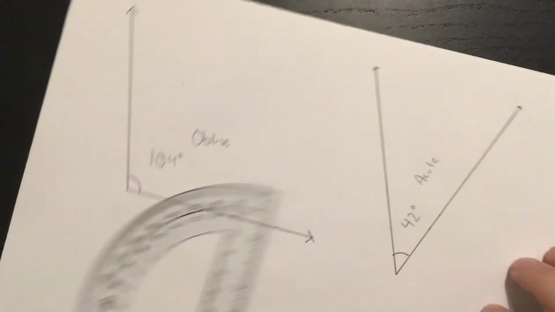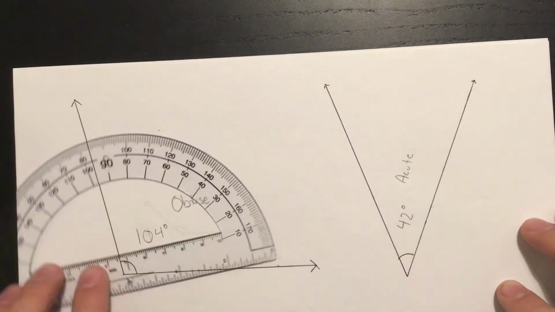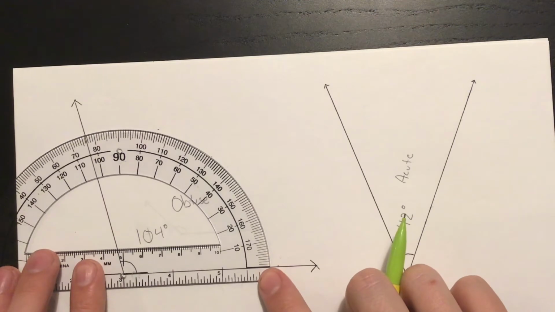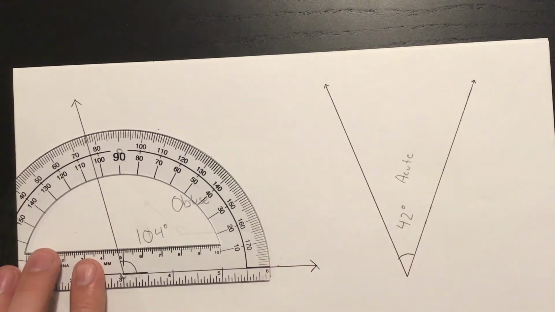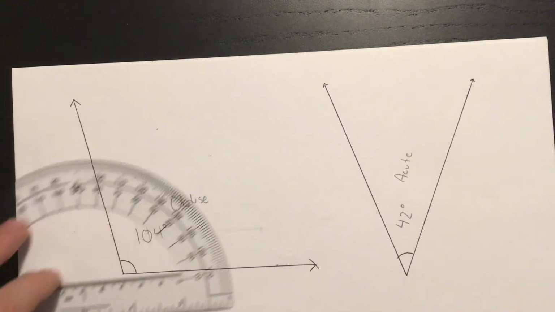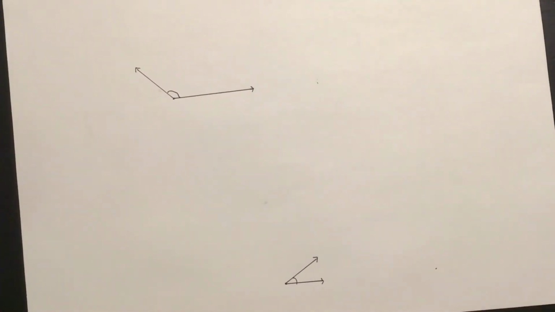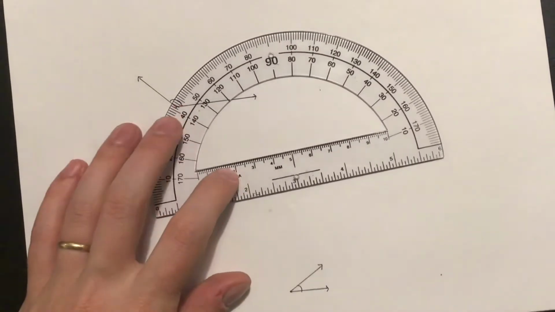So these two angles are both pretty simple because they were long enough to go through the protractor when we lined up our first line. But this isn't always the case. Sometimes we're given angles that are really, really small, or the lines are drawn really, really small. And in that case, we need to use a little extra strategy in order to measure them. So I have a few smaller lines here that I'm going to demonstrate how we can still use the same protractor to measure the lines.